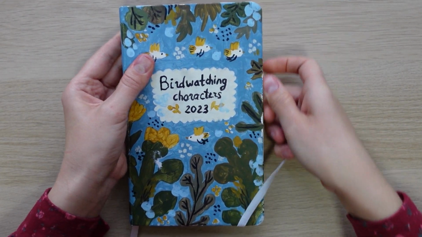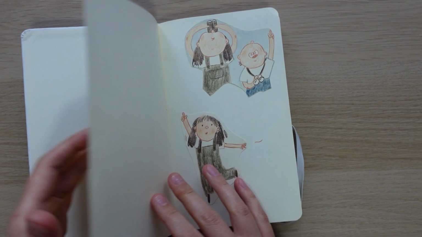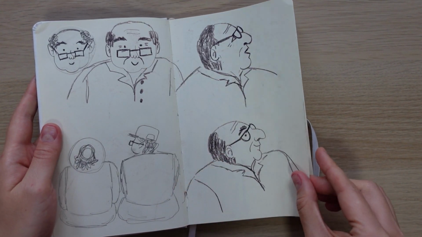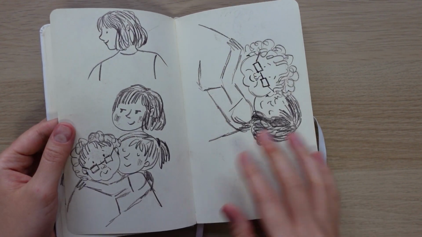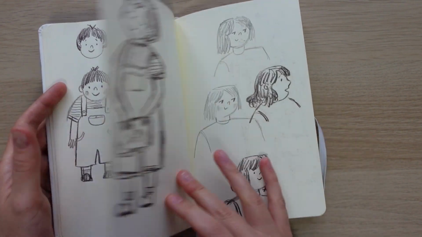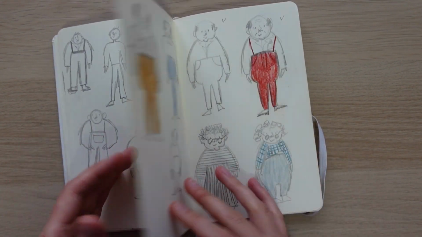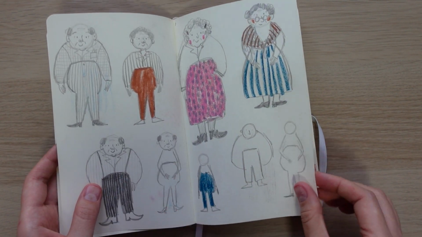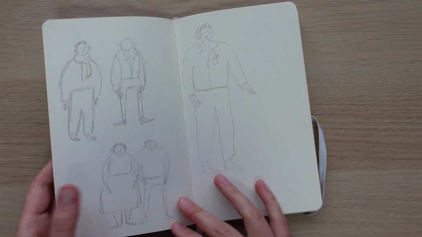After collecting references, I grabbed sketchbooks and started sketching. I just sketched people from photo references. I was trying to find my characters and just drawing and playing around. I spent a lot of time drawing grandparents. I was looking for style, proportions.